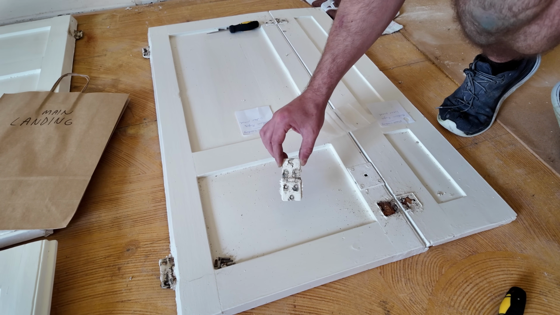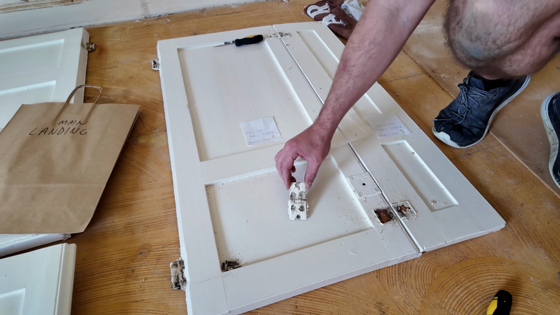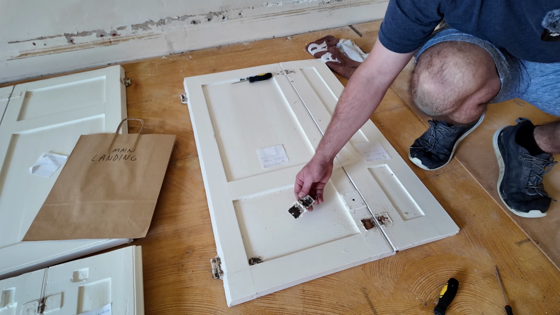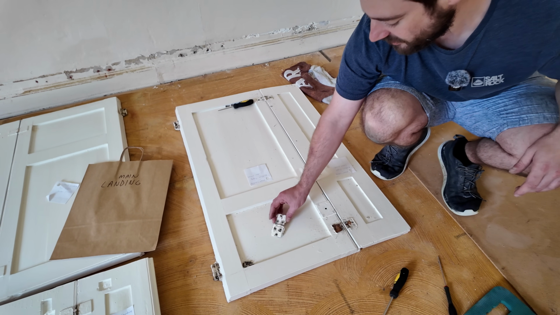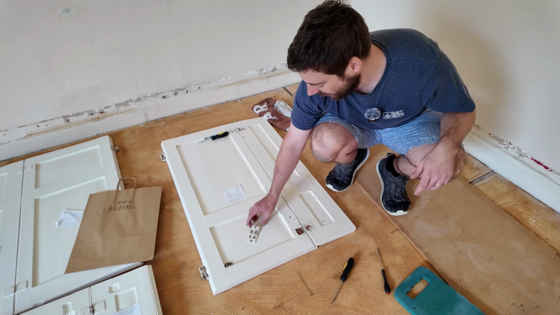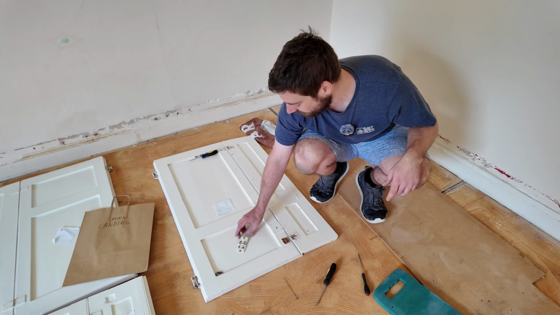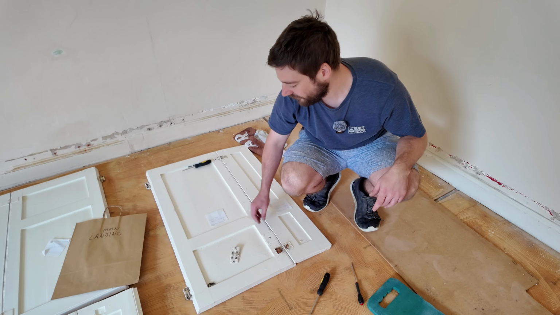We probably won't be able to reuse these hinges. We'll have a look at it, but it'll almost certainly be better to buy new hinges to replace these. So we're taking all of those off.